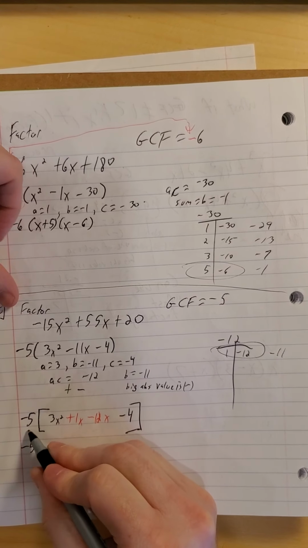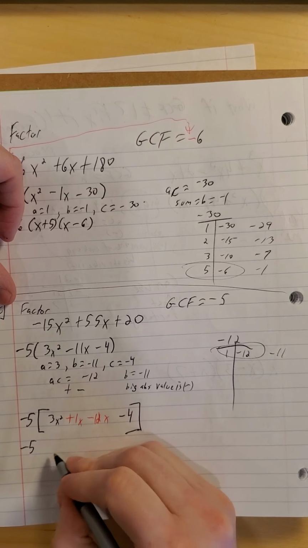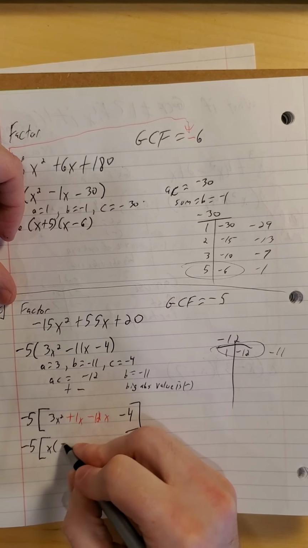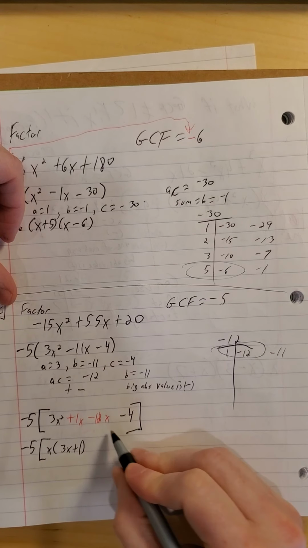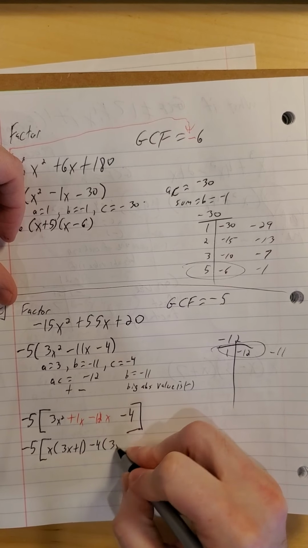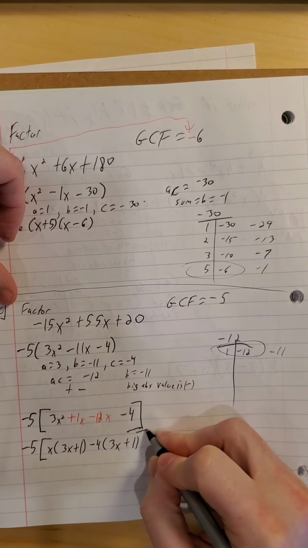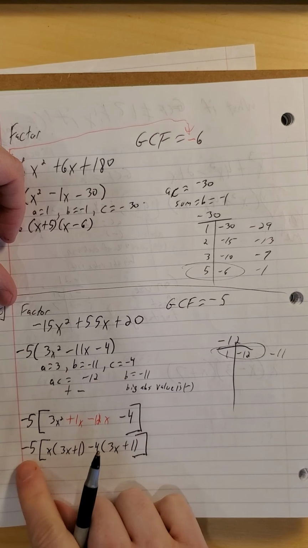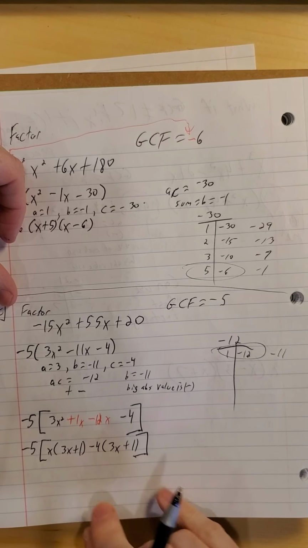So negative 5 doesn't disappear. You keep it the whole time. 3x squared and 1x have x in common. Negative 12x and a negative 4 have a negative 4 in common. So I close both the parenthesis and the bracket. So negative 5 is still multiplied by this whole thing.